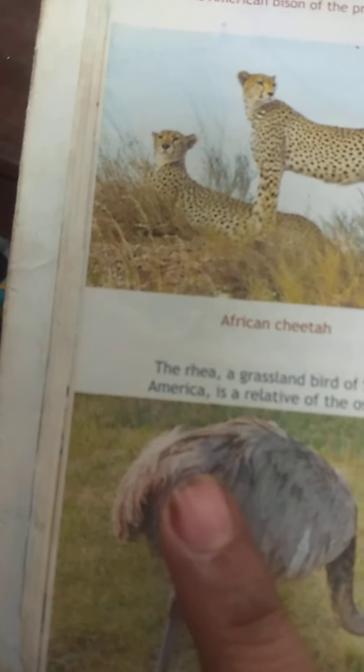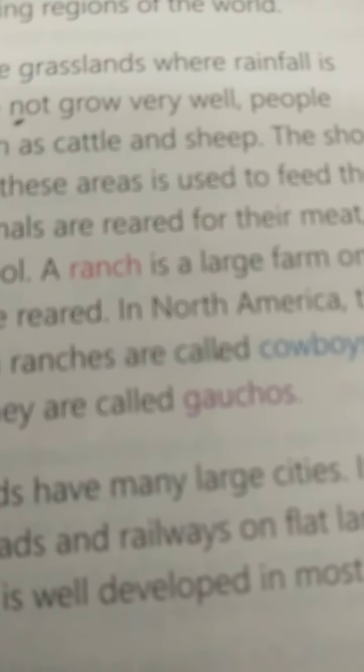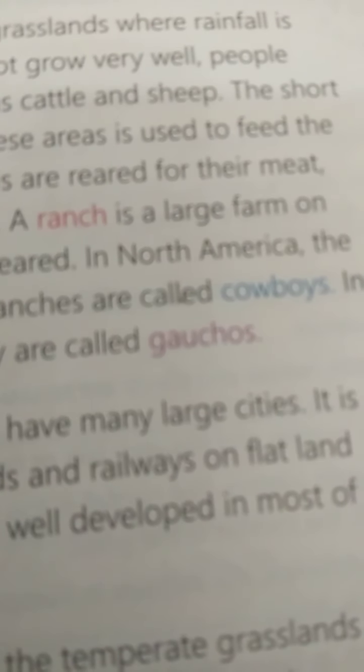Number three, this bird. This bird is found in America, relatively the rhea. They are relatives of the ostrich. Life of people: how do people live in this area? The soil of temperate grassland is very good for growing crops. So large parts of these lands are used for growing wheat, corn, and other crops.